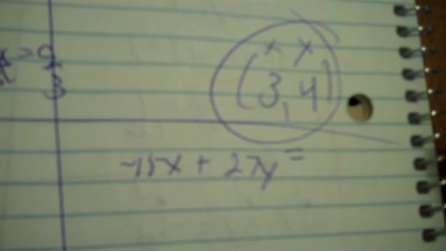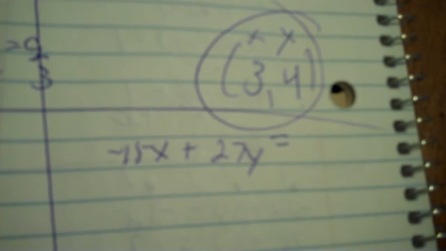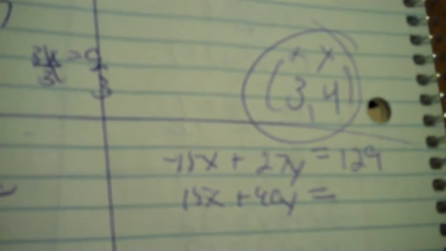Negative 5x times 3 is negative 15x. 9y times 3 is 27y. 43 times 3 is 129, I think. I'm pretty sure it is. Yep. Sometimes I'm not real confident in my mental math like some people are. So 15x plus 40y, 68 times 5, 300, 340, I think. Okay, I'm going to double check that.